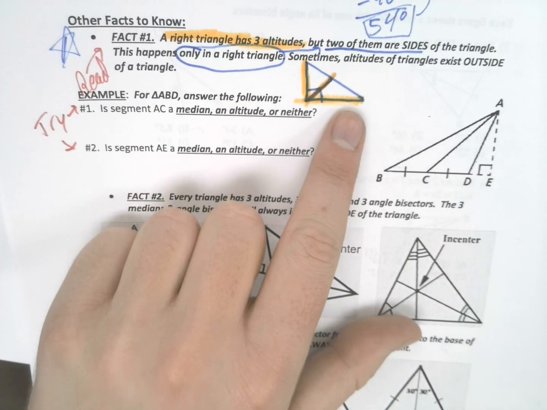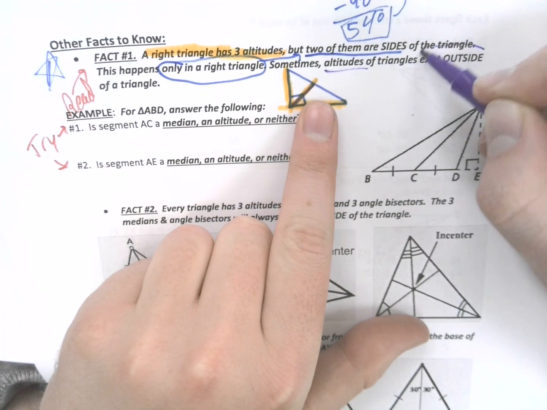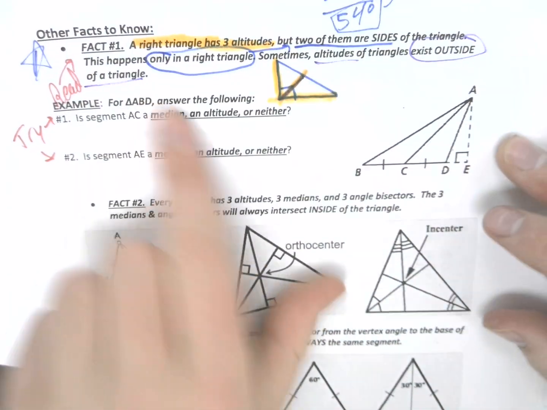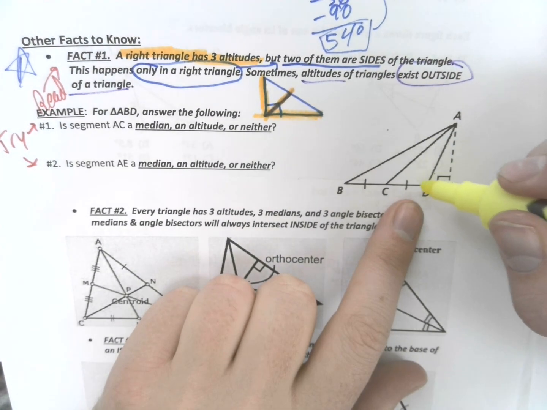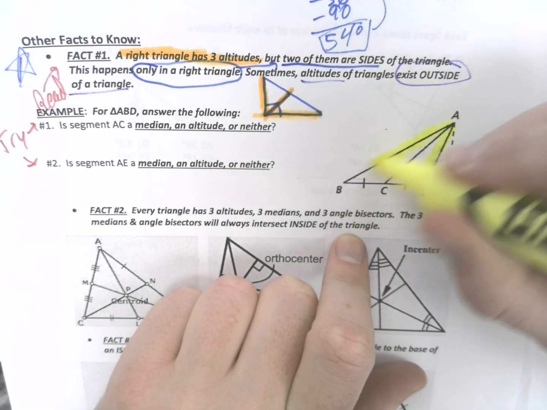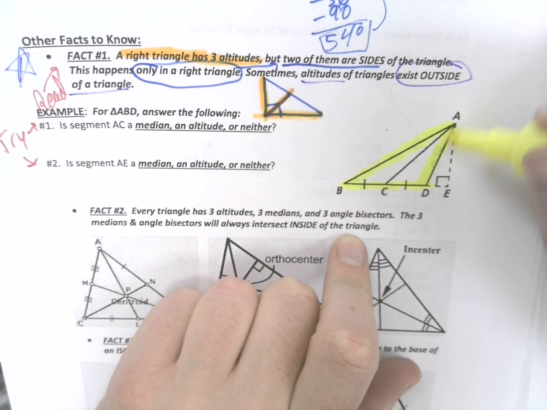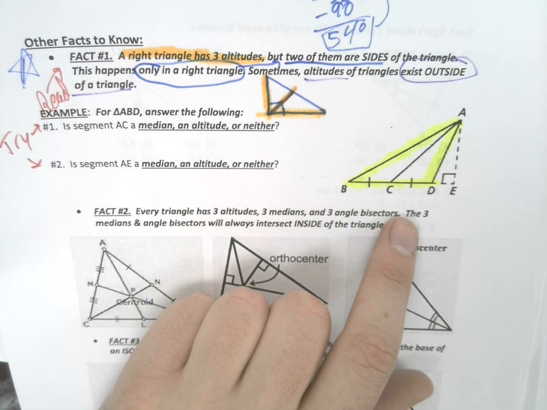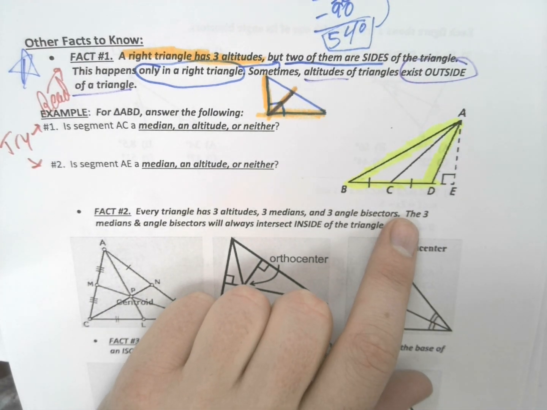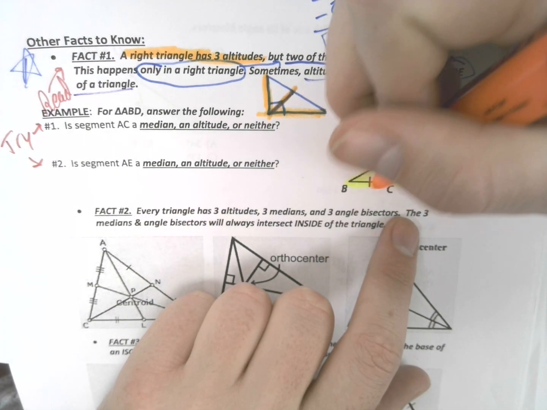Now, sometimes altitudes can exist outside of a triangle. That's when it gets kind of wild. Check this out. Here is our triangle. Boom to boom to boom. There's our triangle right there. But here are our altitudes. Check it out. So this is an altitude.